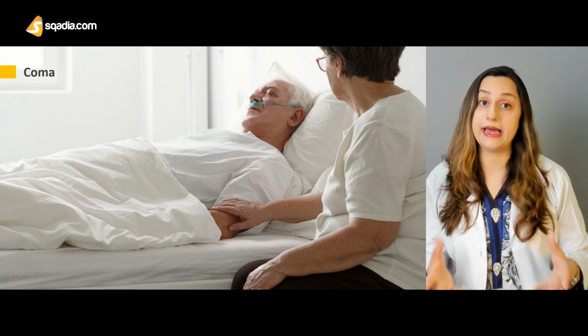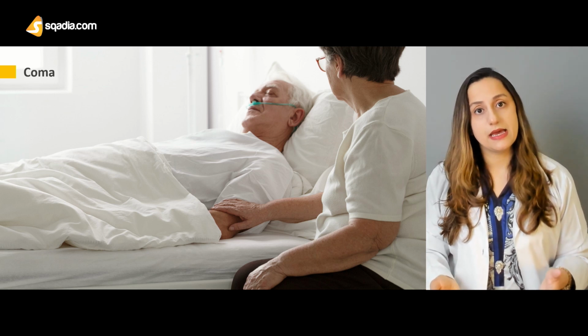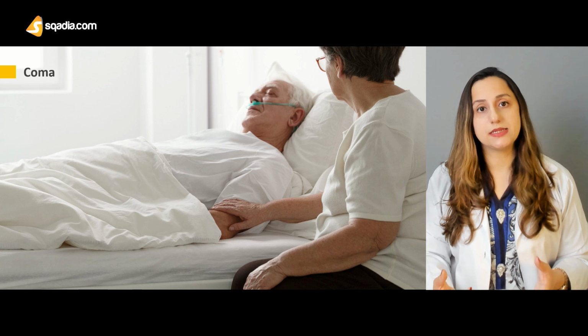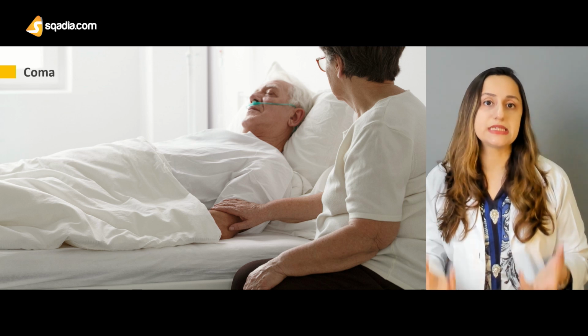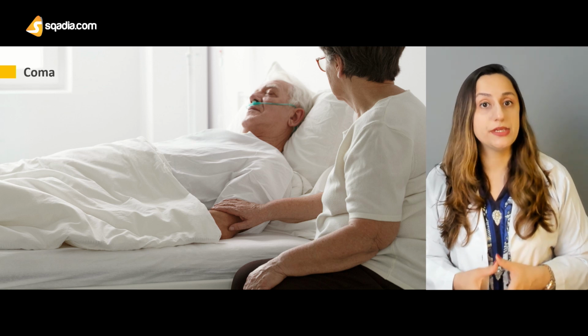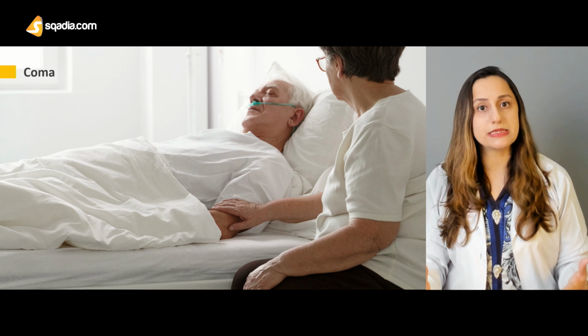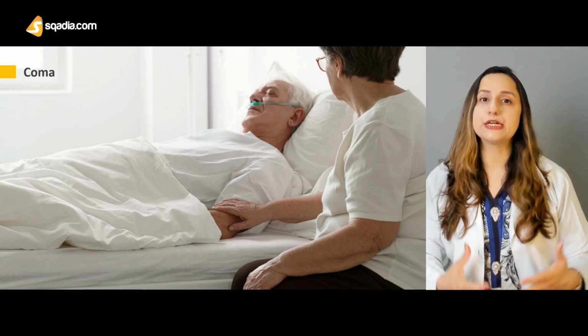Depending on the severity of the disease, a particular kind of vegetative state develops in these patients over time, and in a lot of patients it is an acute attack.